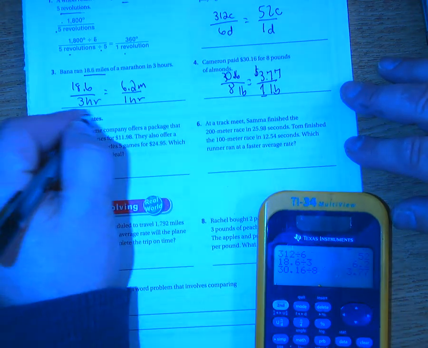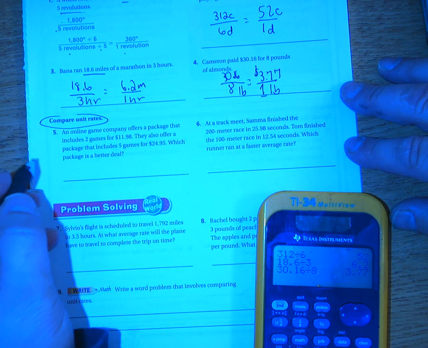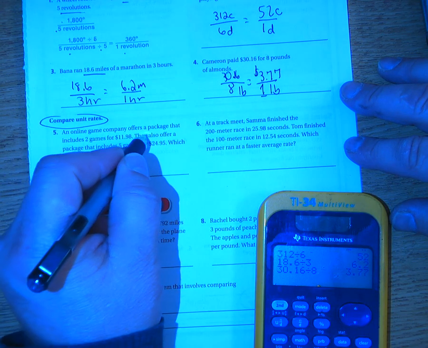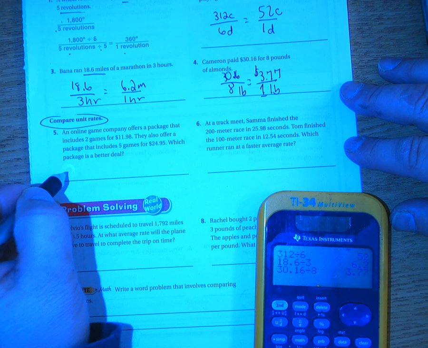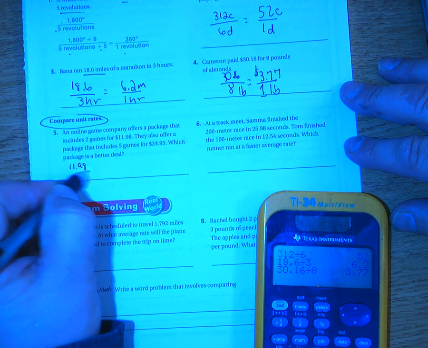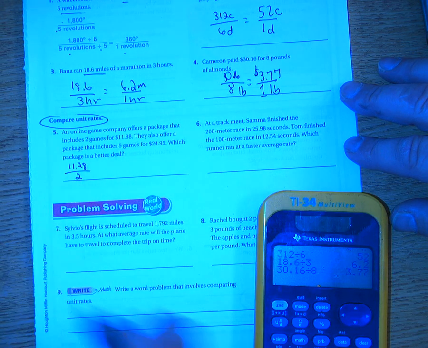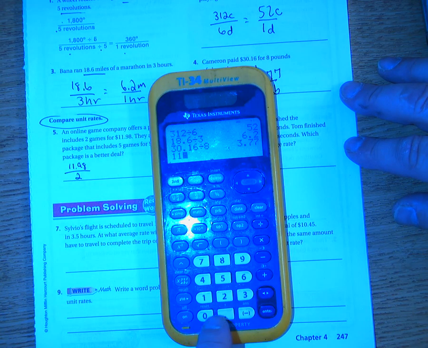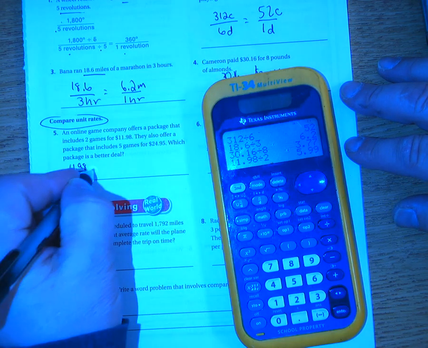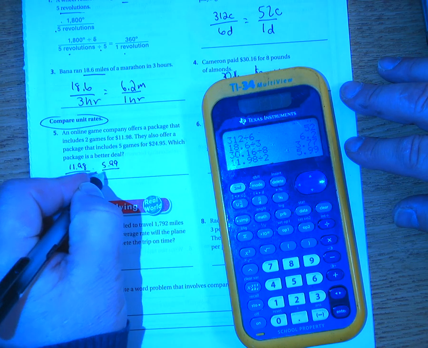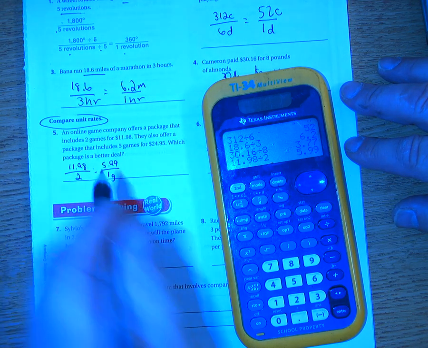Okay, so now we're going to find unit rates and compare them. An online company offers a package that includes 2 games for $11.98, divided by 2, 11.98 divided by 2. So the cost for 1 game is $5.99 for 1 game at that store.